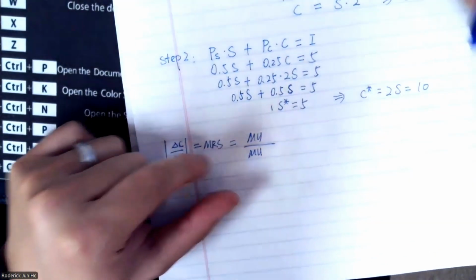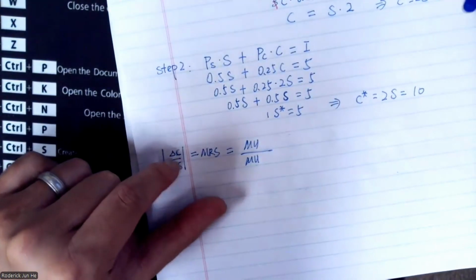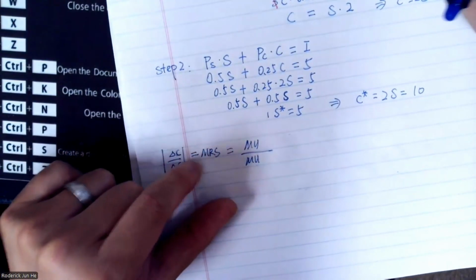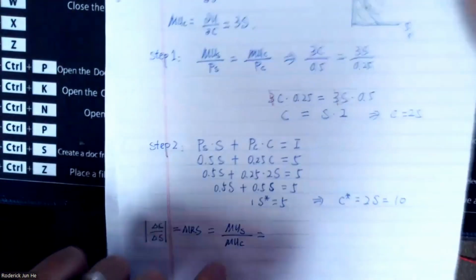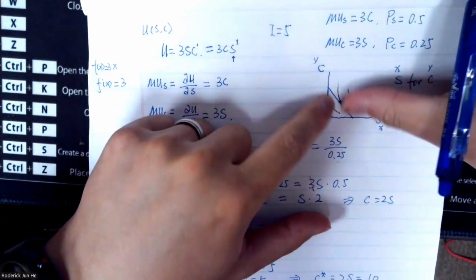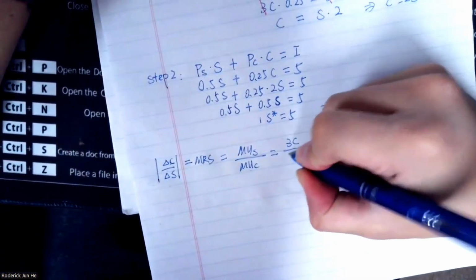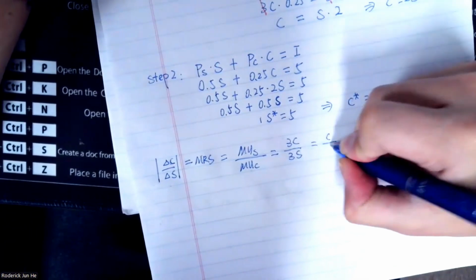But then you need to flip it. It is not marginal utility of C over S, it's instead marginal utility of S over C, right? It's flipped. So it is 3C over 3S, so that is C over S.